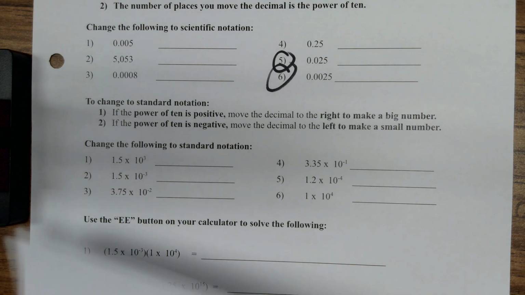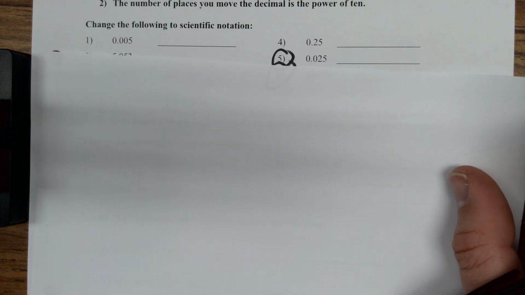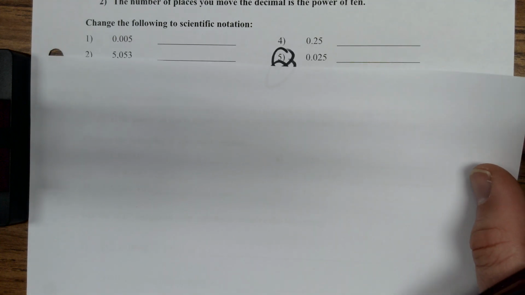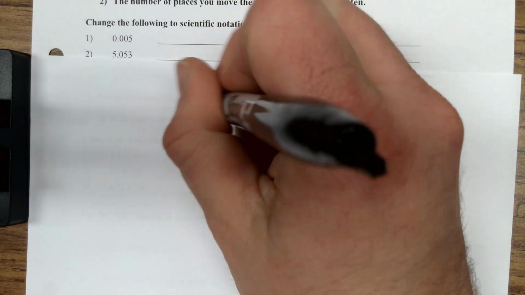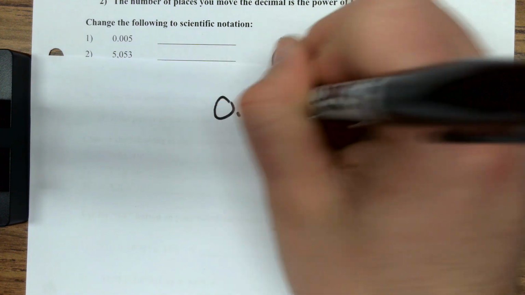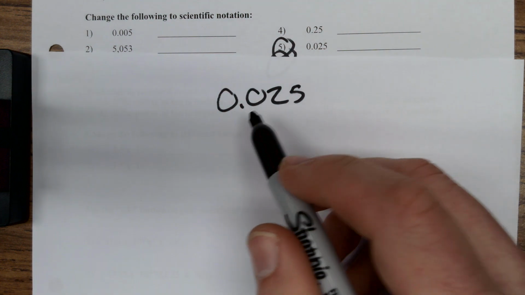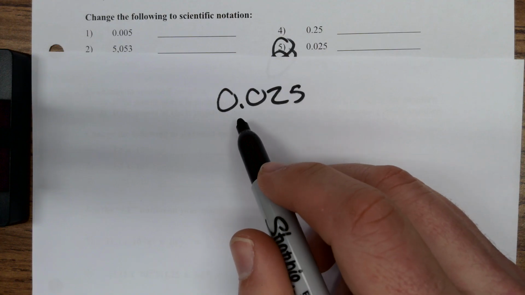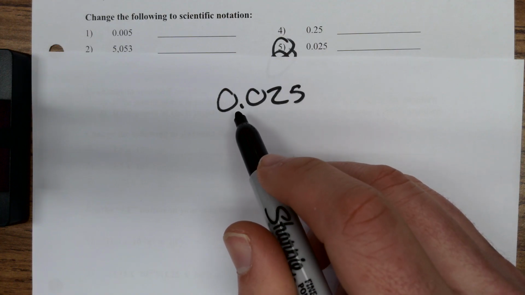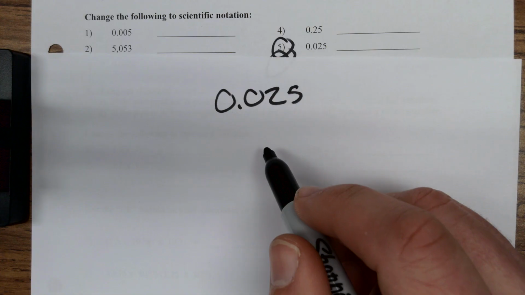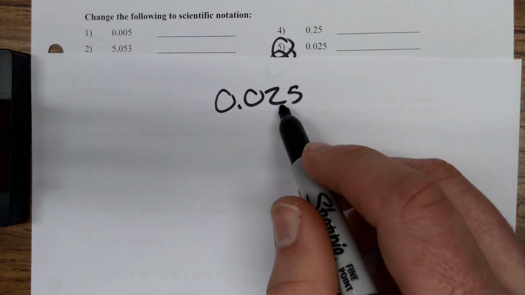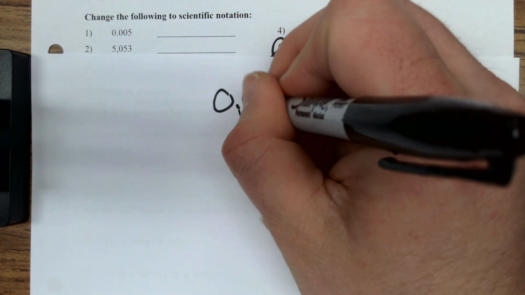So if I'm looking at number 5, 5 is 0.025. I want to move this decimal to after the first digit, the first significant figure. What's my first significant figure? The 2, right? 1, 2.